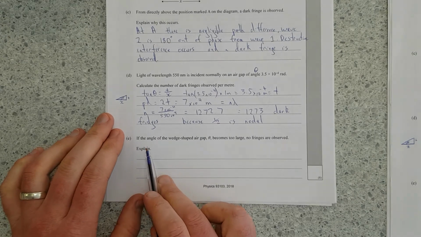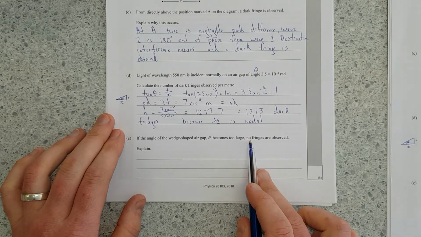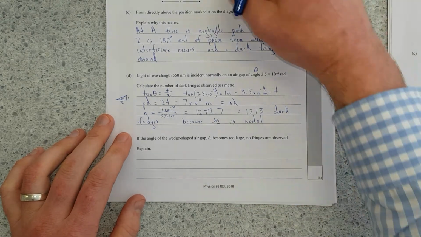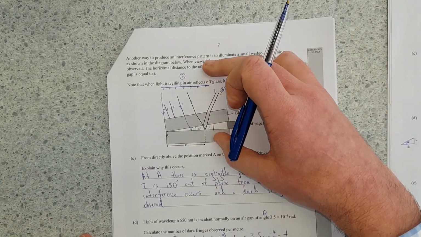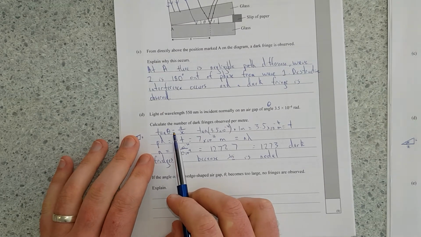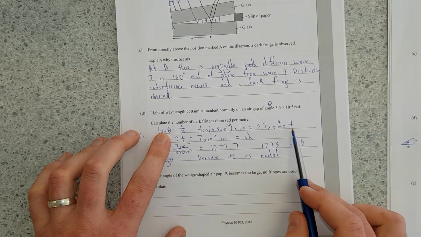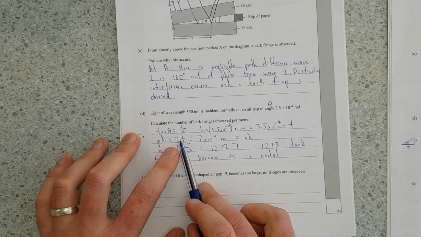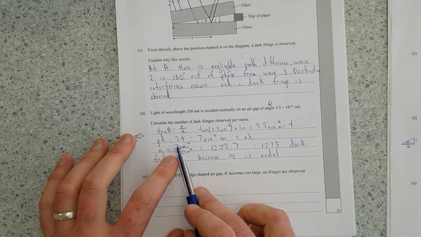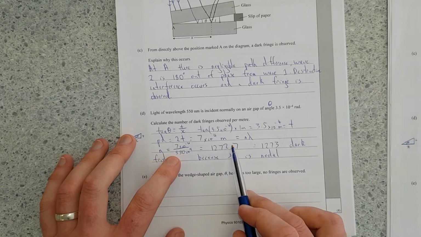Right. If the angle is wedge-shaped, a wedge-shaped air gap, and theta becomes too large, no fringes are observed. What's happening? So if we increase this wedge here, it's telling us that you can't see the fringes. Well, we can see from this formula that as you increase theta, t increases. As t increases, the path difference increases. So as this number on the numerator increases, the wavelength is kept fixed, so this number here will increase.